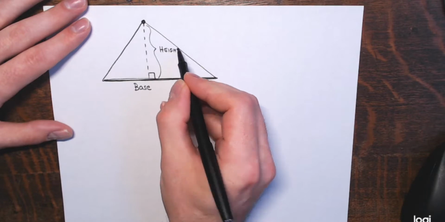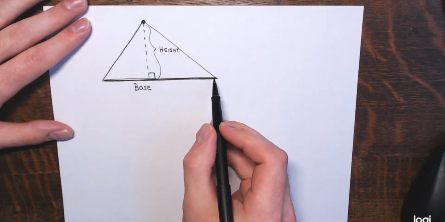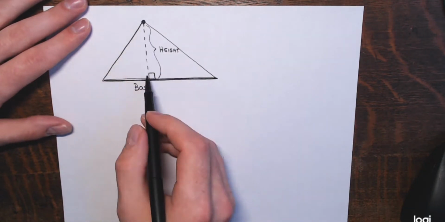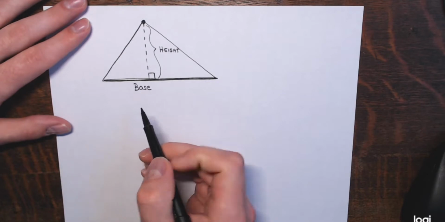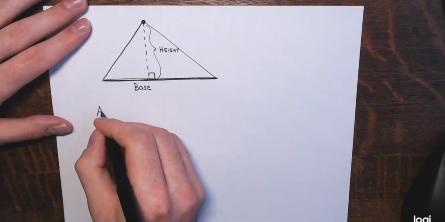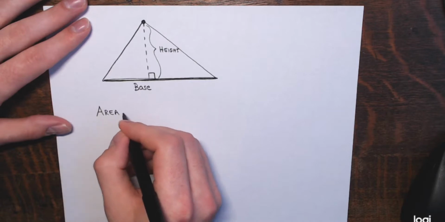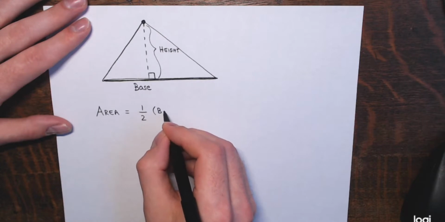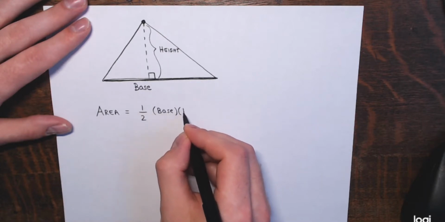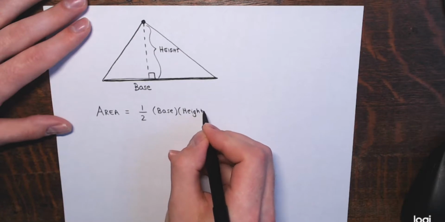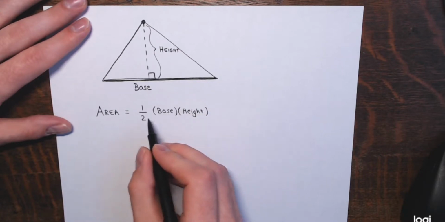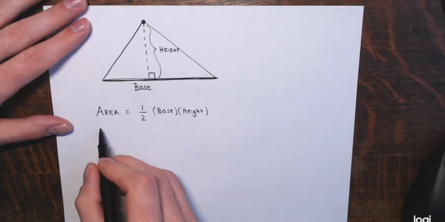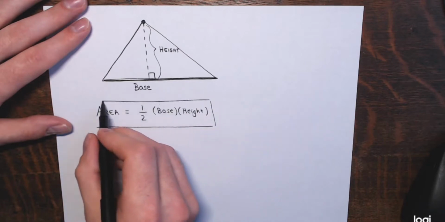So you pick a side to be the base, and then the distance from the opposite vertex to that base, if you go straight perpendicular to it, that's called the height. And the area of a triangle is 1/2 the product of the base and the height. So it's the base times the height, but then you cut that in half. That's it. That's all you need to remember. Area is a pretty quick formula for a triangle.